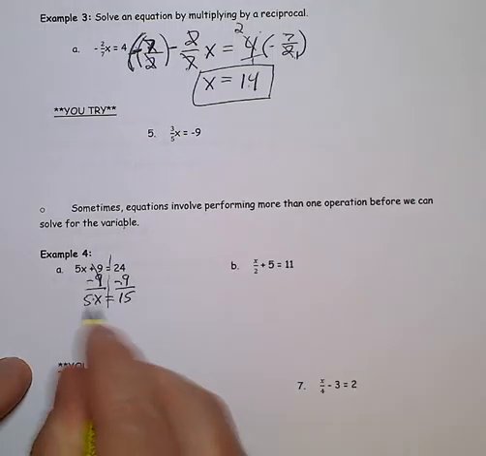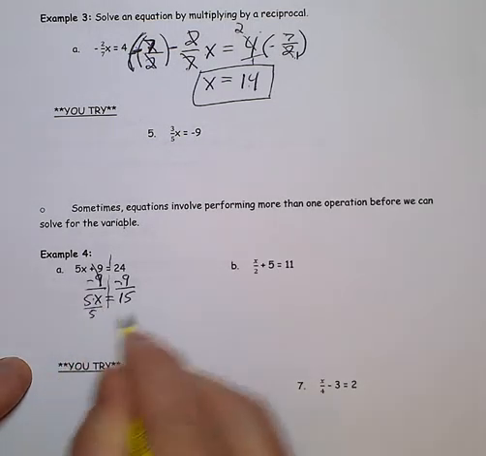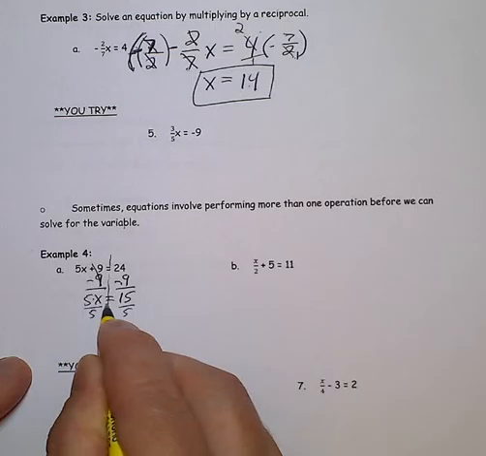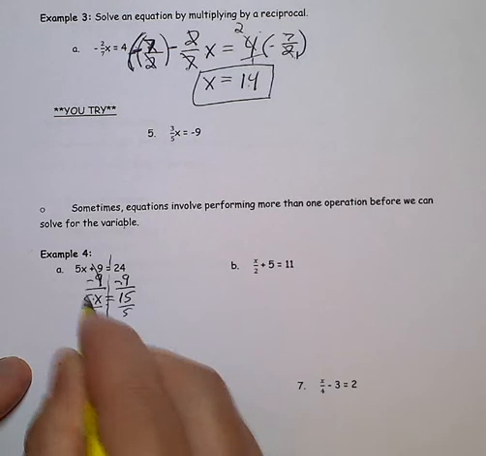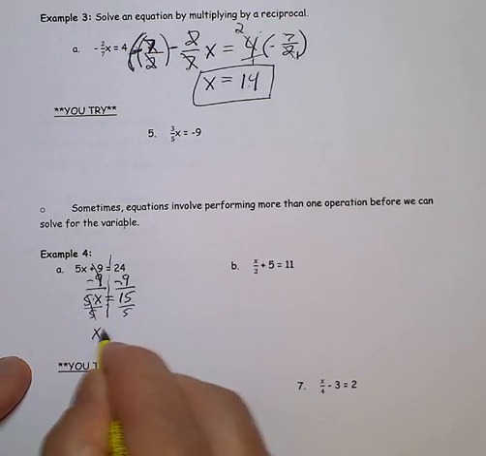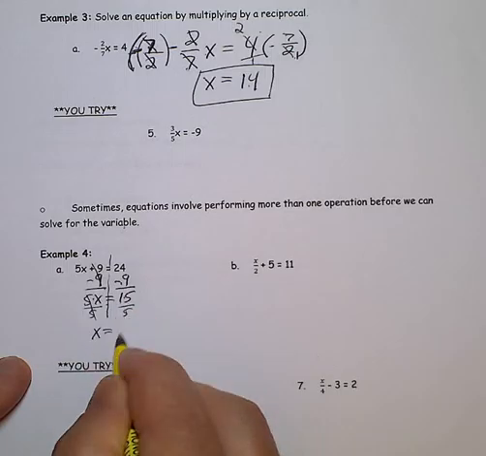It's being multiplied by 5, so I'm going to divide by 5 on both sides. Remember, we want to keep that balanced. 5's cancel. I'm left with x. 15 divided by 5 is 3.